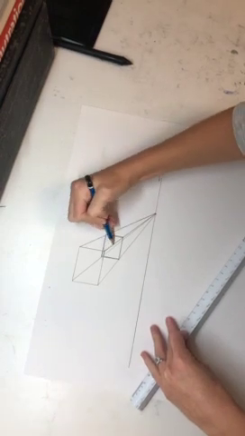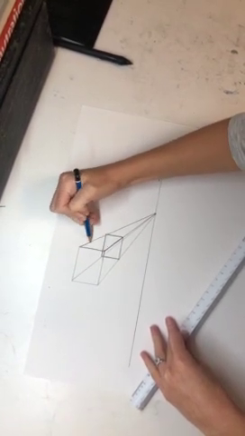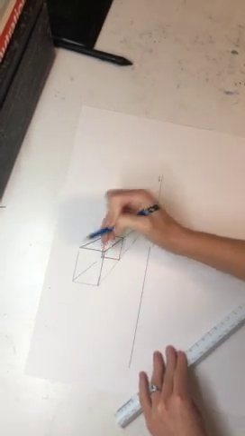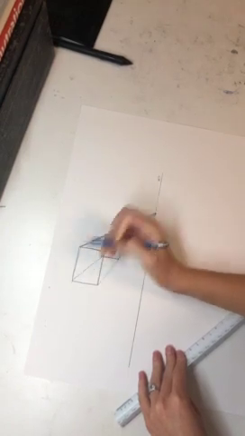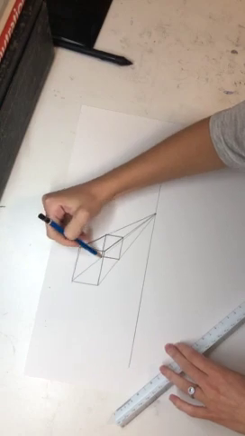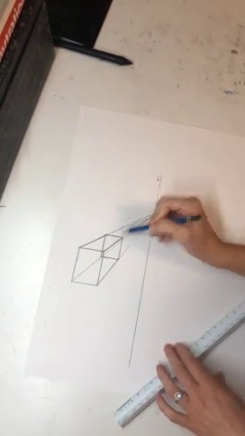Okay, so that's my back panel. This is my side panel right there. This is the front facing panel. This is my left side panel right there. And then this is my bottom panel right there.